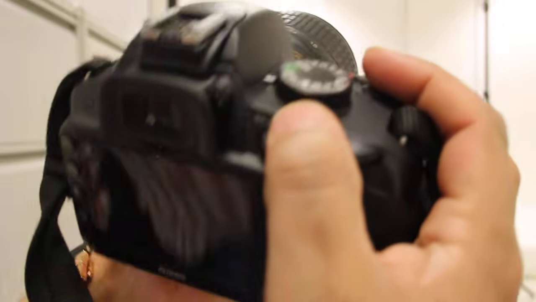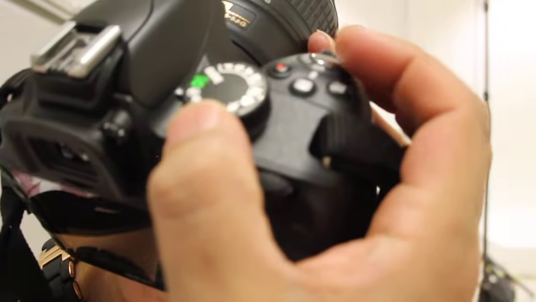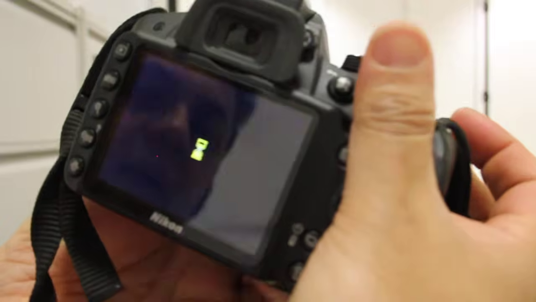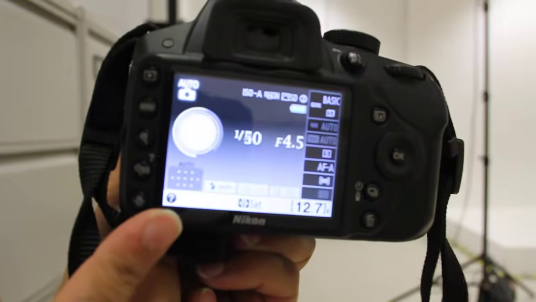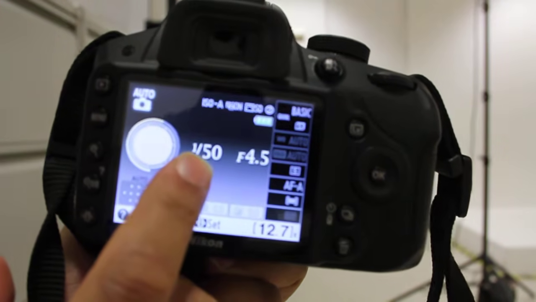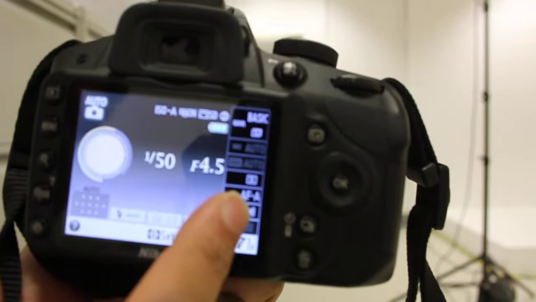So we're going to switch the camera on. And here comes your LCD screen. So this is your LCD screen. Here you've got your shutter and your aperture and all your functions here.